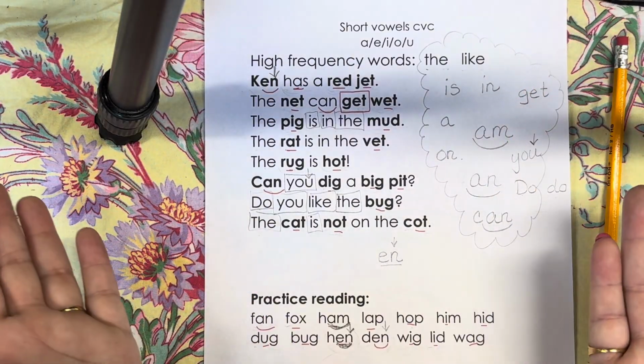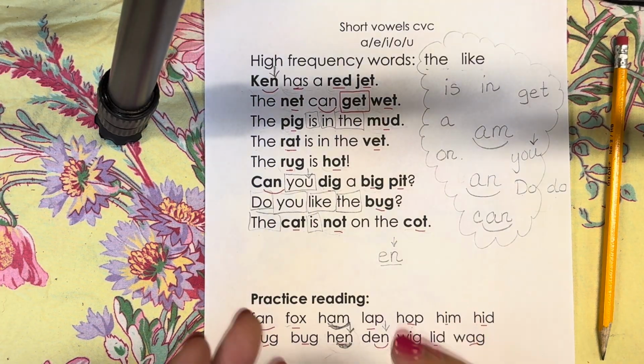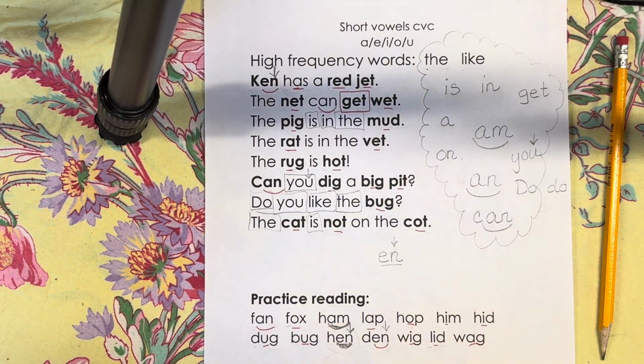And that's our passage for tonight. If you take the time, this should only take you no more than 15 minutes to practice. This will help you learn to decode. That means break down the words, and it will teach you how to practice those sight words as well. So good job. Practice, practice, practice.